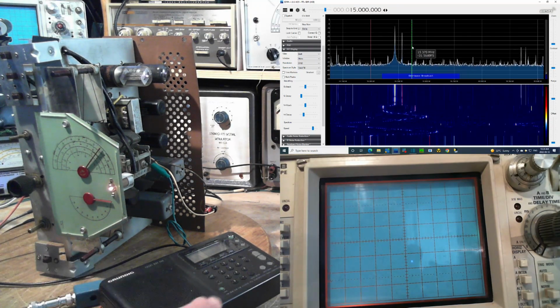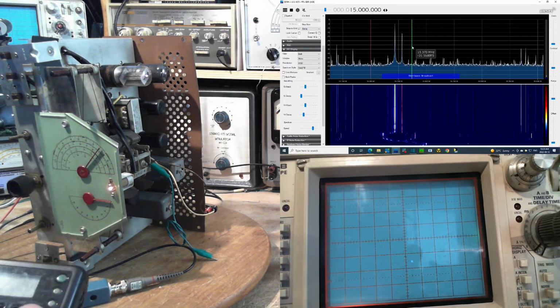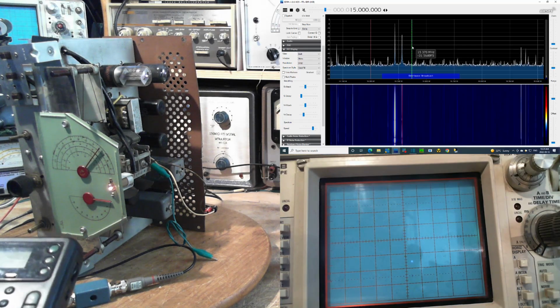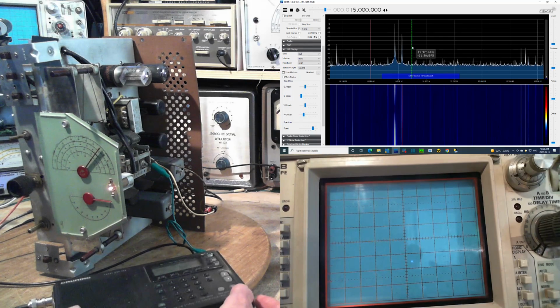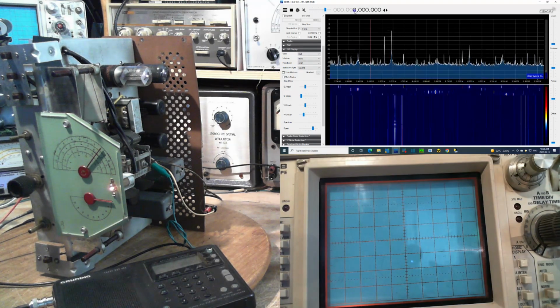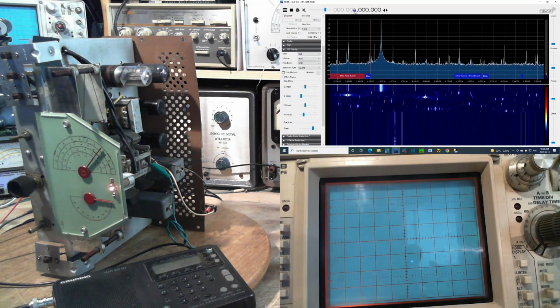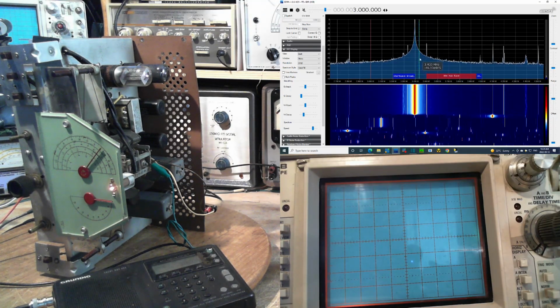How about much lower? Let's try around, say, 3 megahertz. Are these real? There's a whopper at 3.4.